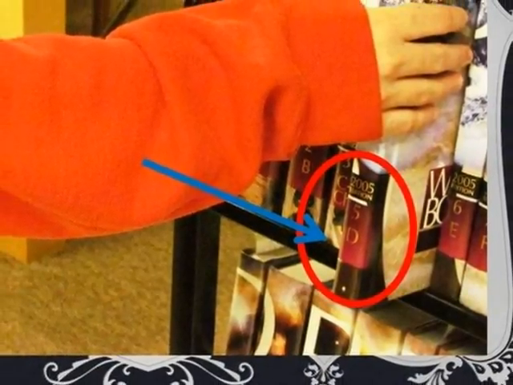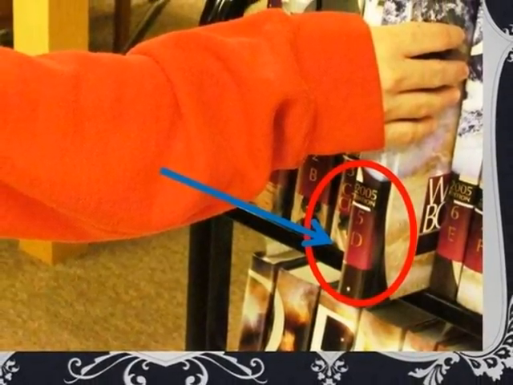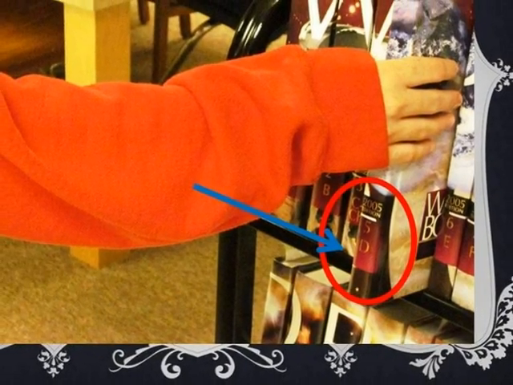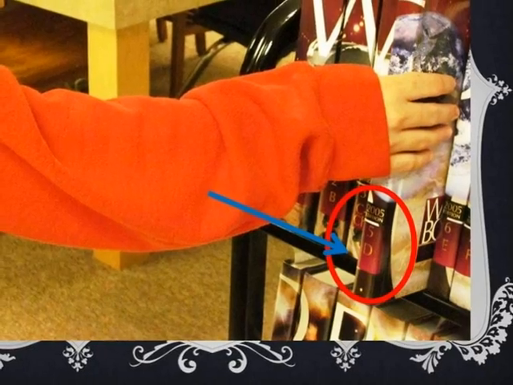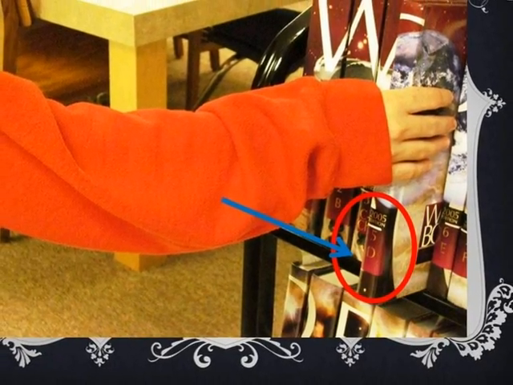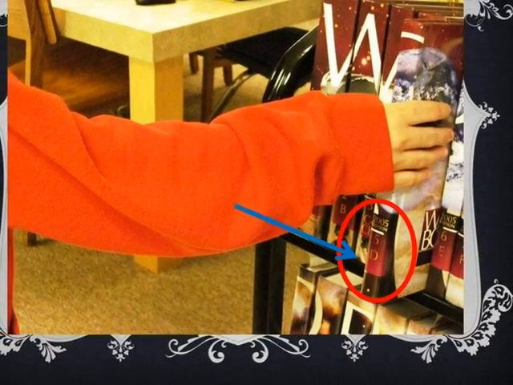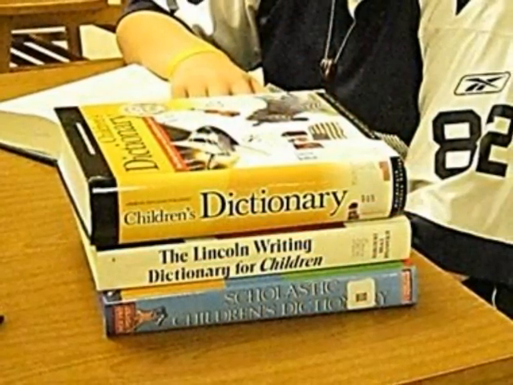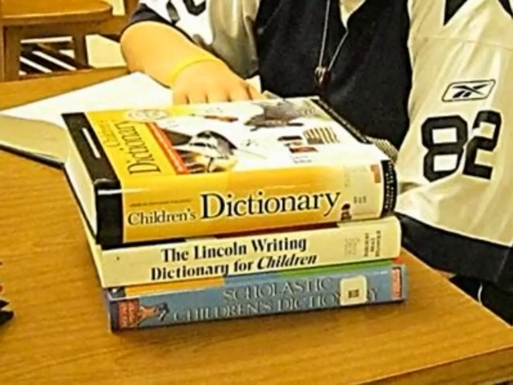Also, you'll see that the encyclopedias are numbered and lettered. This information is used not only to keep the books in order, but also to help you find information that is of interest to you. For example, if you're looking for information on dogs, you would look for the volume that had the letter D printed on the spine. Next in our reference collection, we come across our dictionaries.